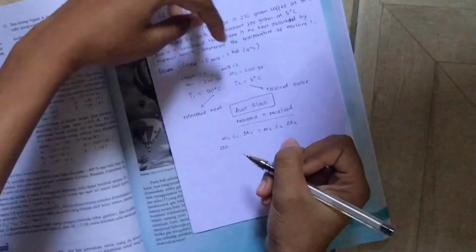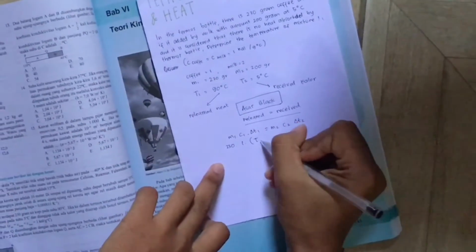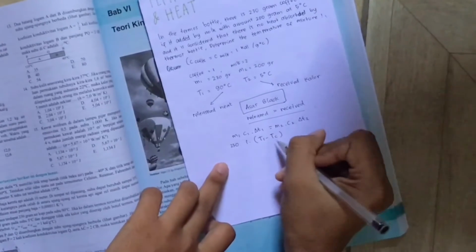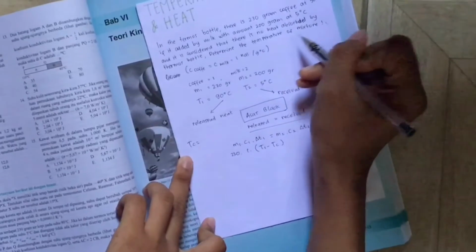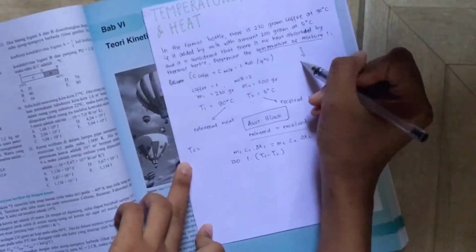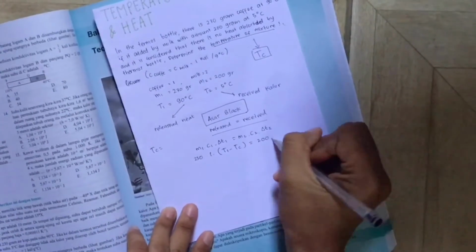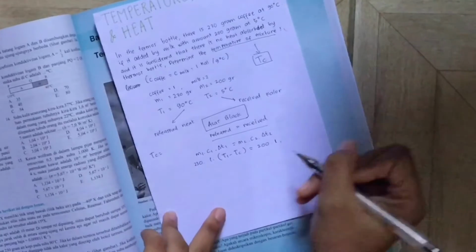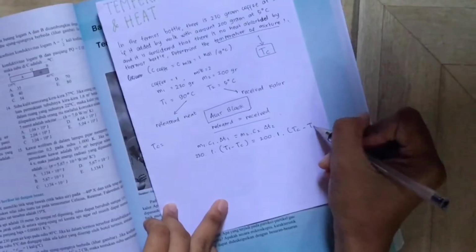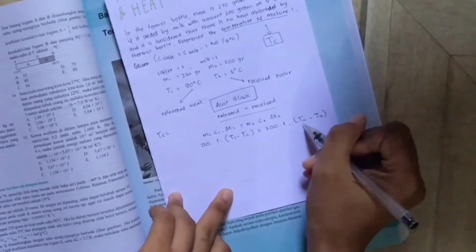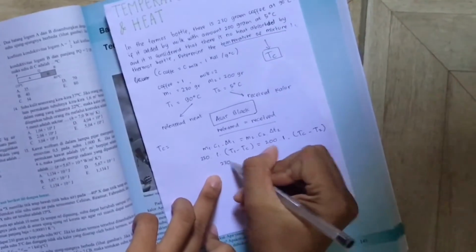The mass 1 is 230 gram, C1 is 1 calorie per gram degree Celsius, and the delta T1 is T1 minus Tc. Tc means the temperature of the mixture that we will search. And mass 2 is 200 gram, C2 is 1, and the delta T2 is Tc minus T2 because the T2 is smaller and will receive calor.